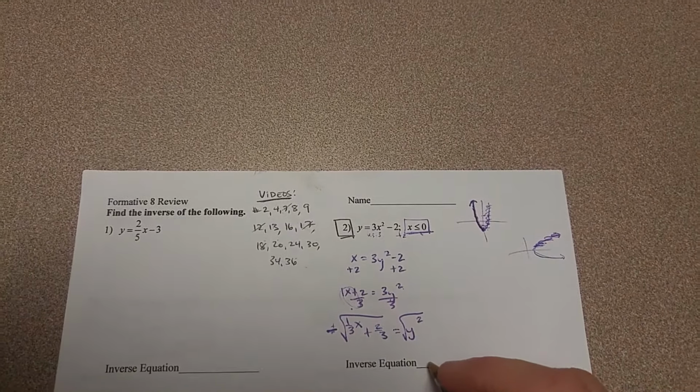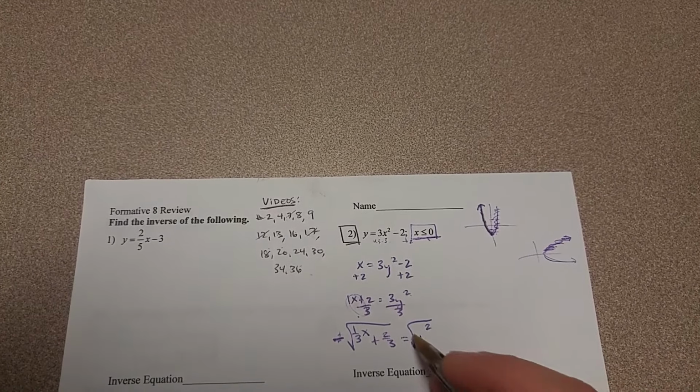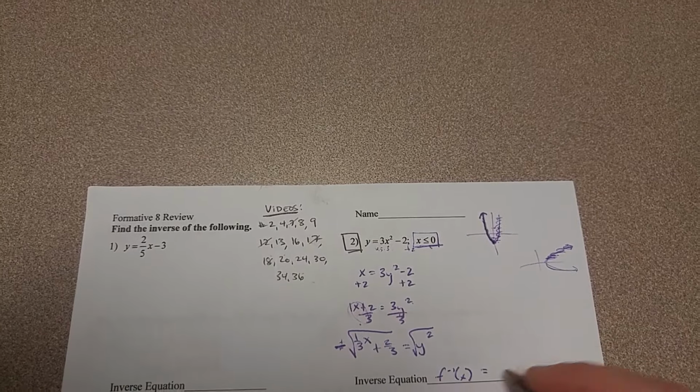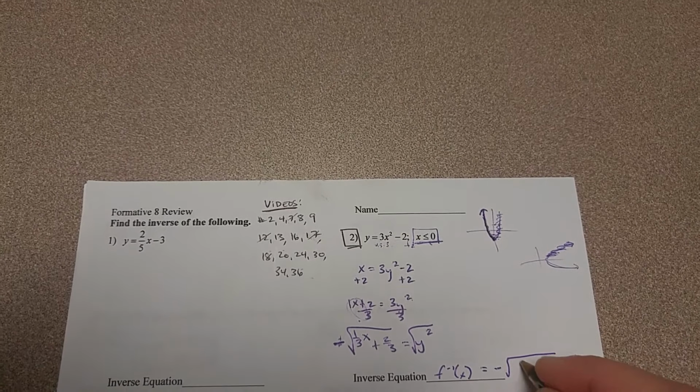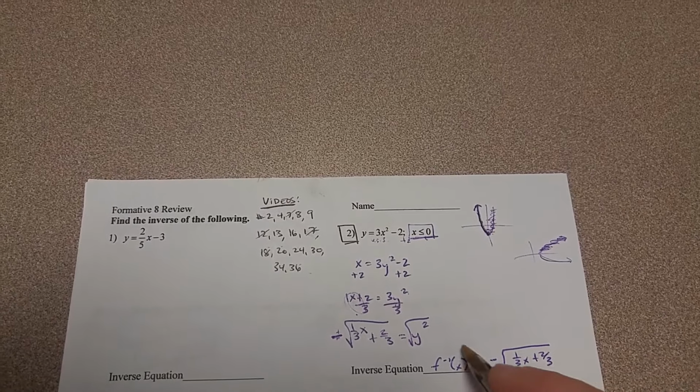So the inverse equation is f inverse of x, or put that in place of your y, equals the negative square root of 1/3 x plus 2/3. It doesn't look pretty, but that is what it is.